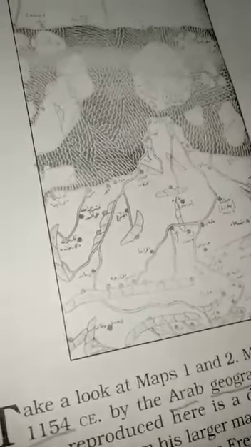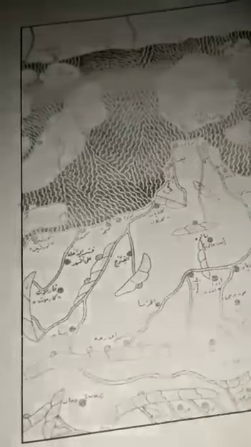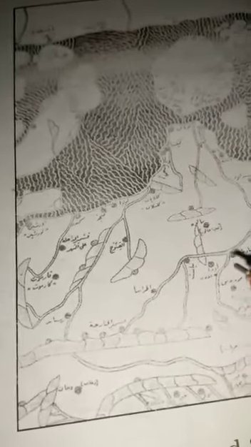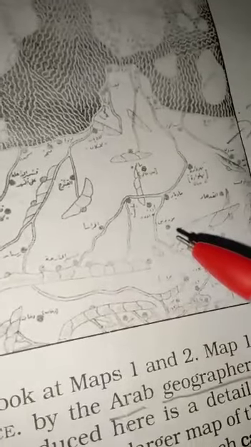Map 1, as I told you, is borrowed from the larger world map, and it was quite different from map 2. Map 1 and map 2 are quite different, they do not coincide. The area of map 1 I am explaining here was explained in Arabic letters, Arabic words.